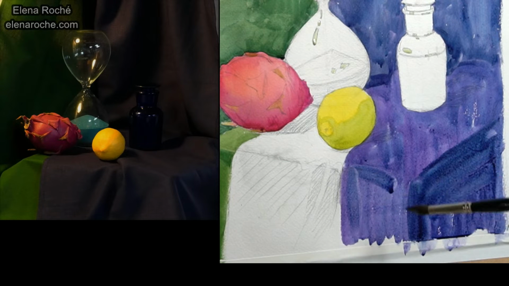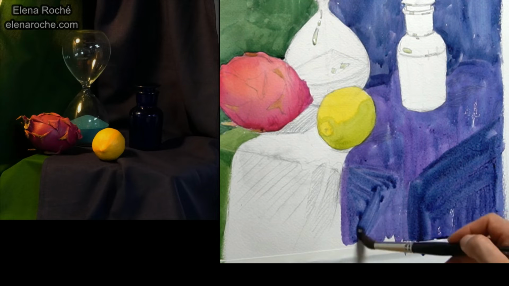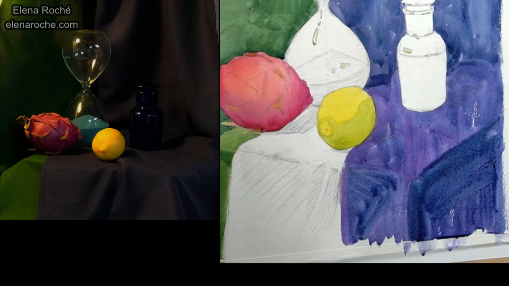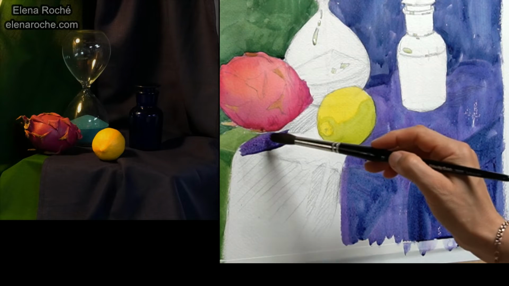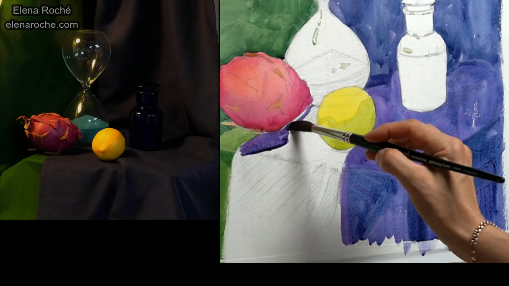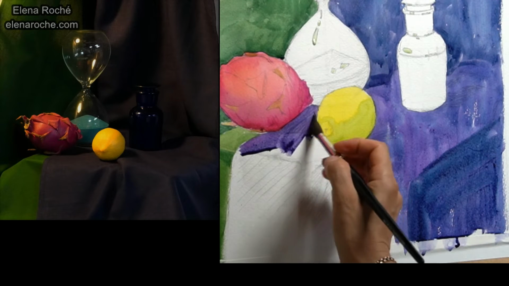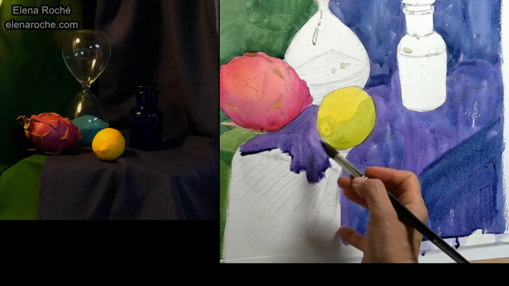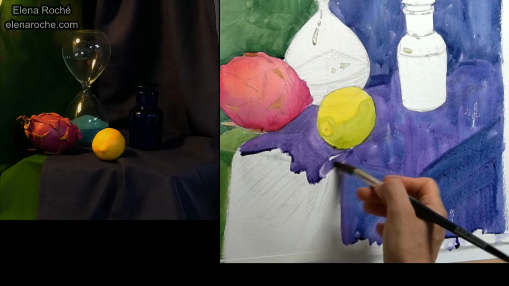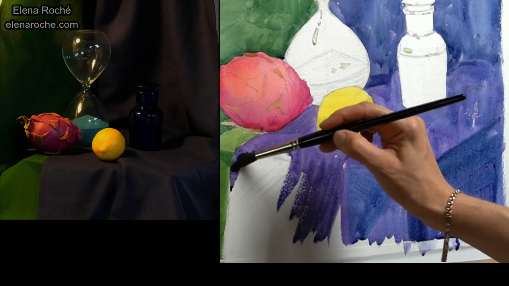I don't want to lose my shadow in here, this side of the table. I want to make sure I don't forget about it, don't lose the direction of it. So there we go. While it's wet, I'm indicating that. So even if I can't get the darkness as well, at least what I'm getting out of this is change in color.